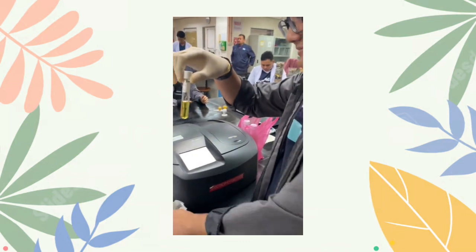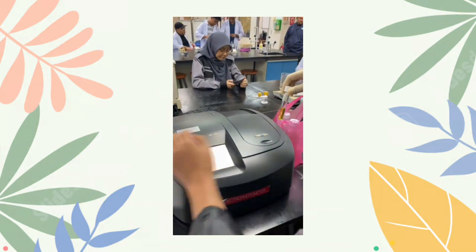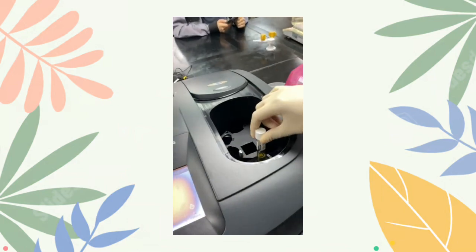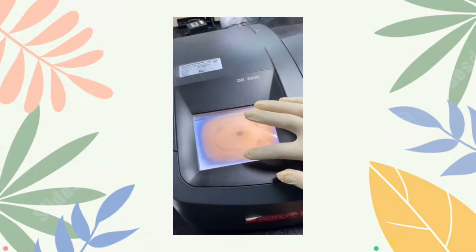Then, clean the vial containing the purified water sample using a paper towel and insert it into the cell holder. Push read and record the data.